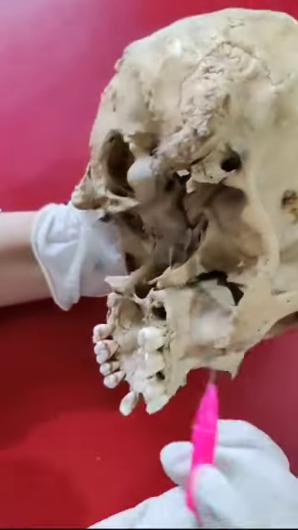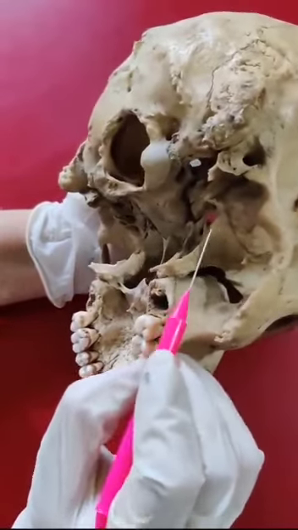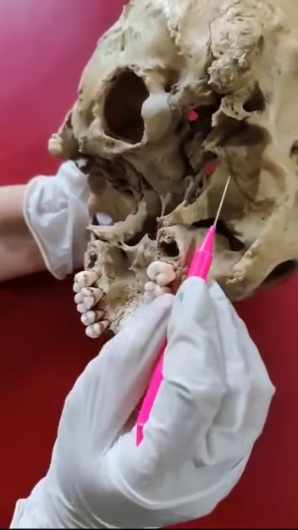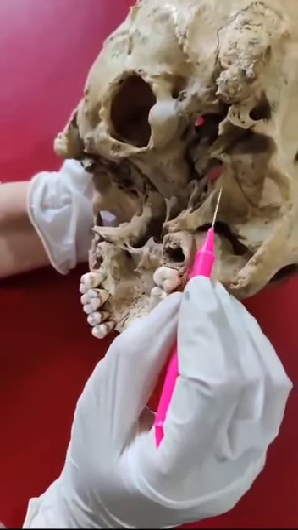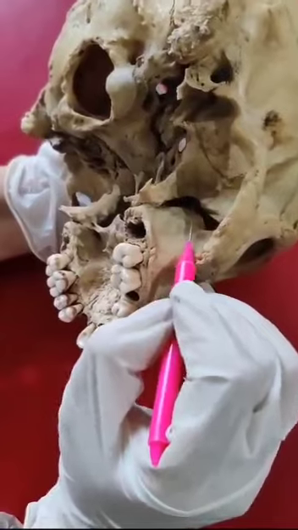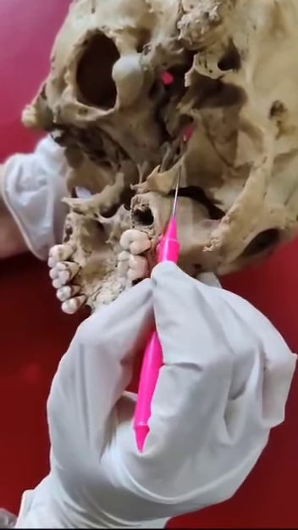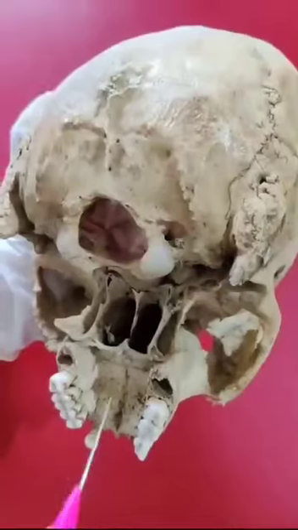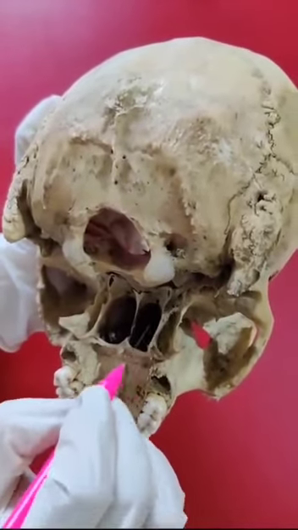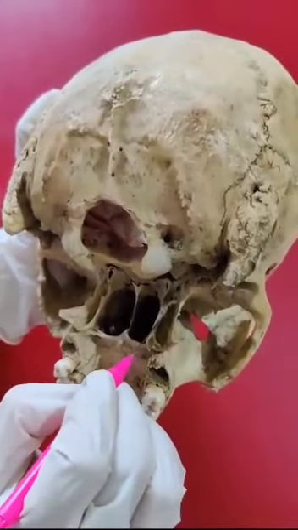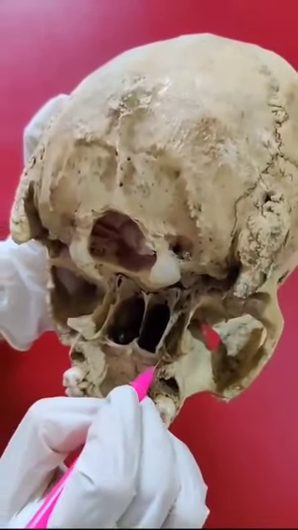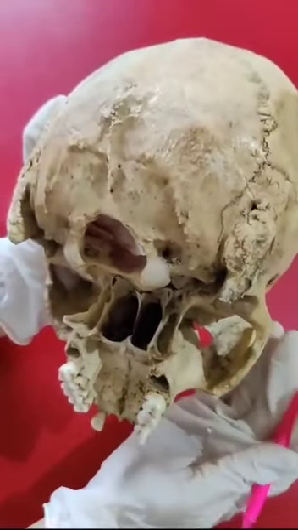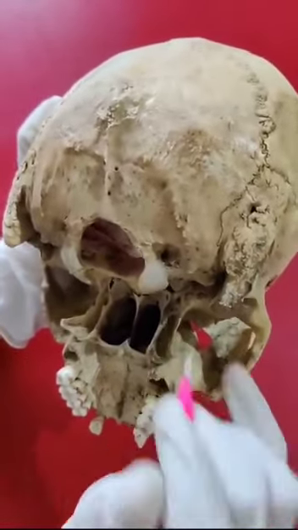Now, this is the greater wing of the sphenoid over here. The greater wing of the sphenoid is pentagonal in shape and it forms the infratemporal area. The medial and lateral pterygoid plates are united anteriorly, but posteriorly they form a V-shaped fossa which is called the pterygoid fossa.